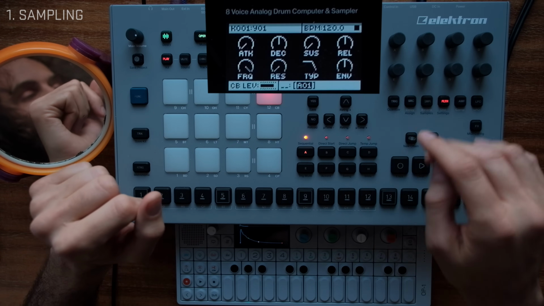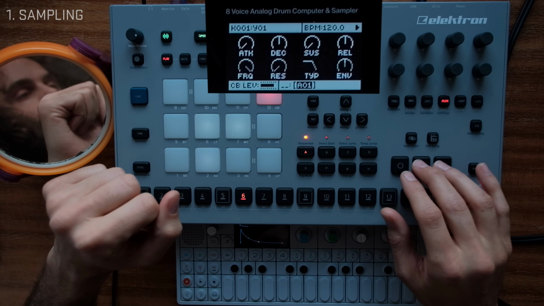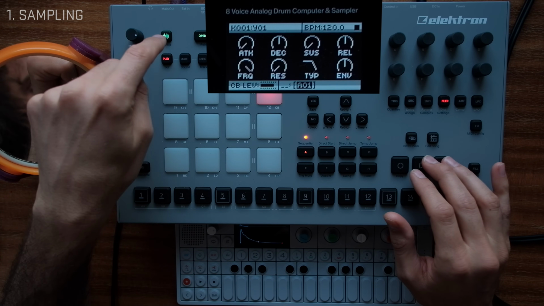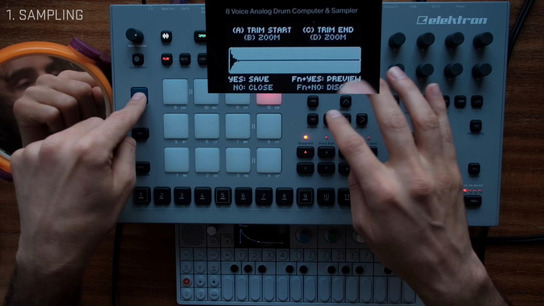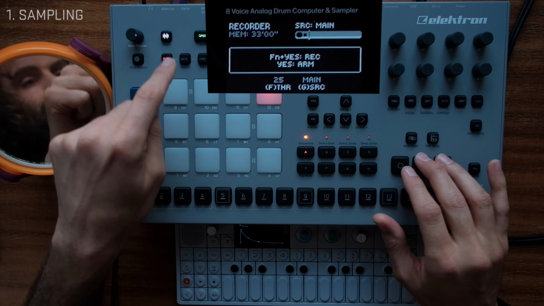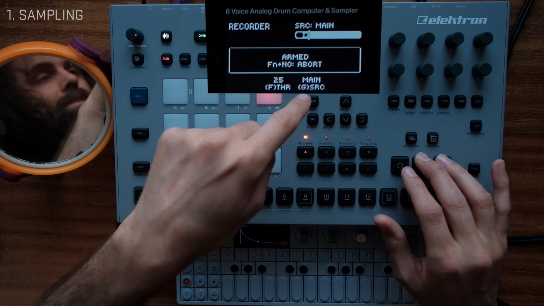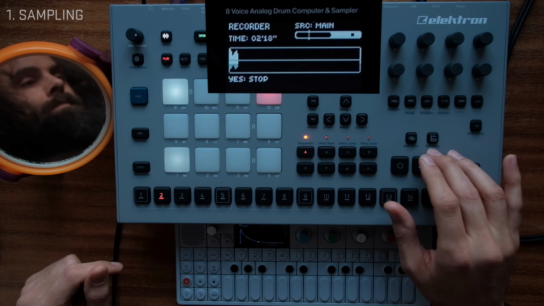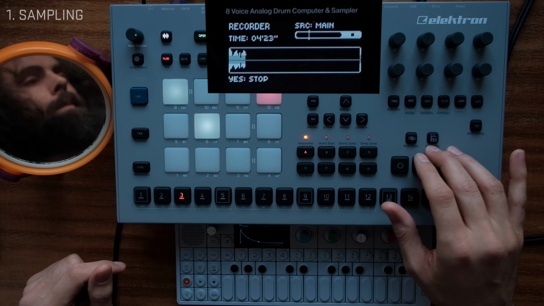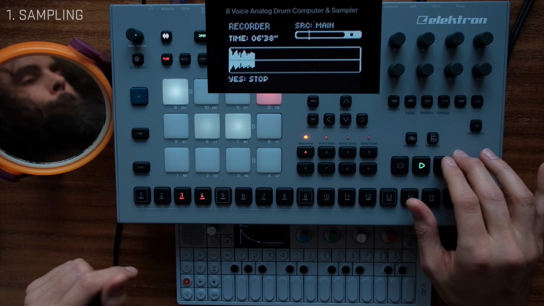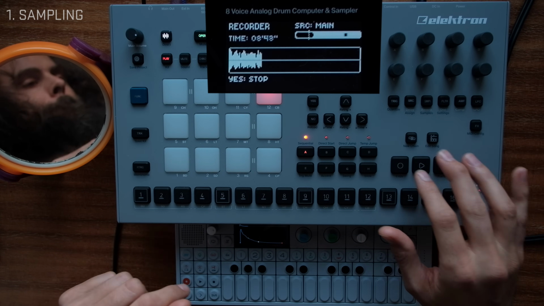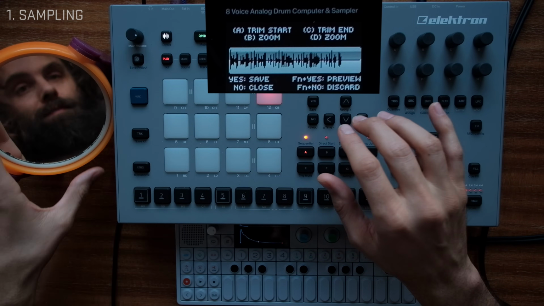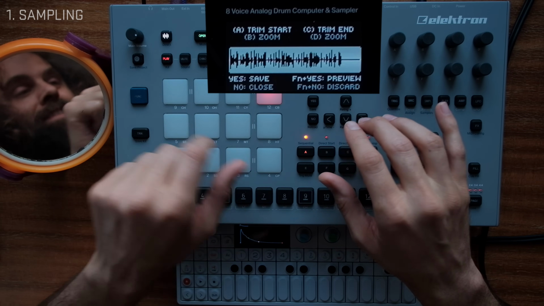Okay, so if we press play here, we could actually record a whole little thing there. Let's go here again, discard this, and press yes to arm this. Okay, let's see what we've got.